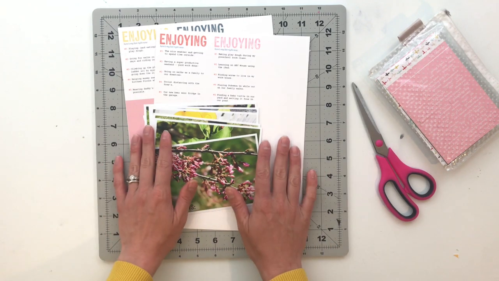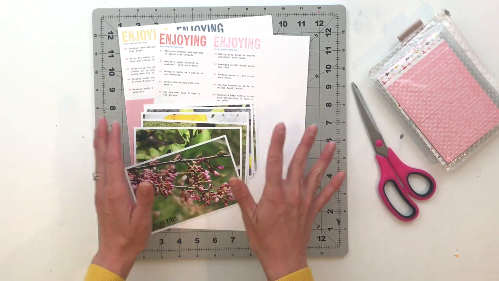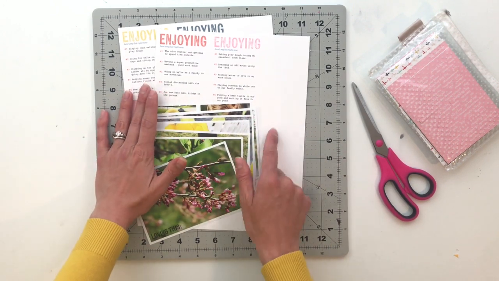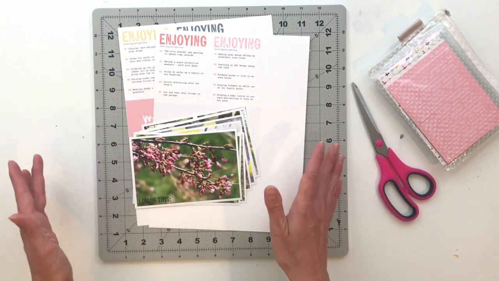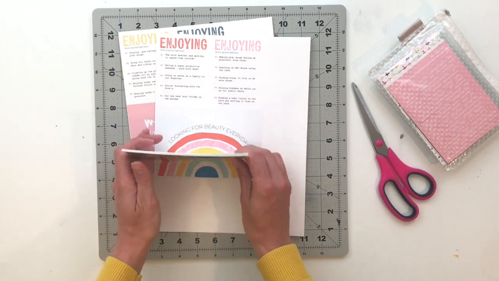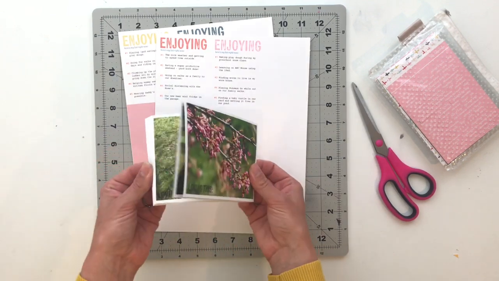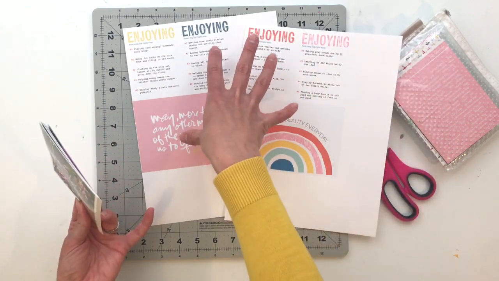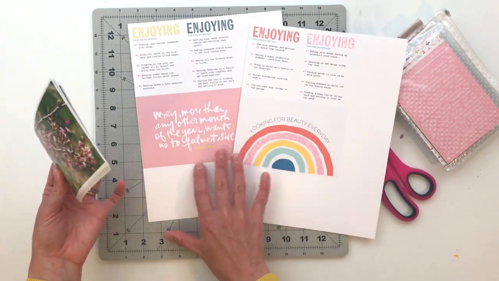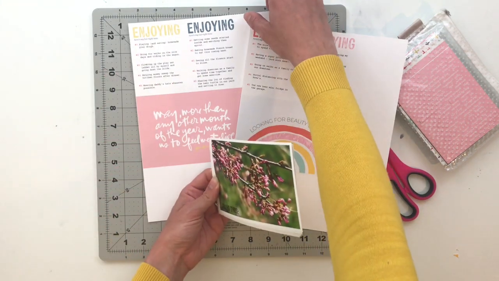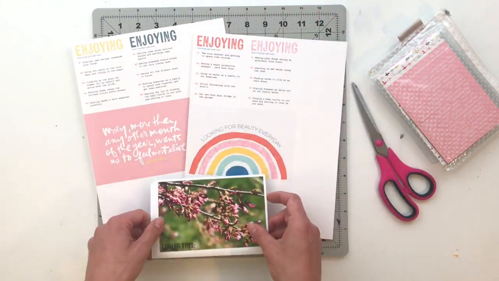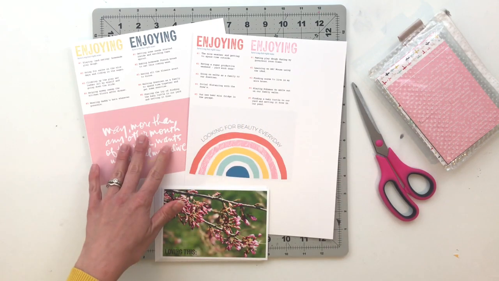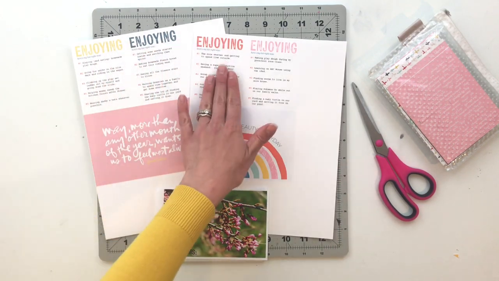Today we are working on Project Life Week 18, and I am using the Ali Edwards Digital Stories by the Month for May 2020. What I have here on my desk are just my pictures that I'm going to be using, and also the printouts that I made. A lot of these cards were in the digital kit, but I have altered them. So I have this rainbow card as my title card. I've got a quote, and then I've got a repeated journaling card.